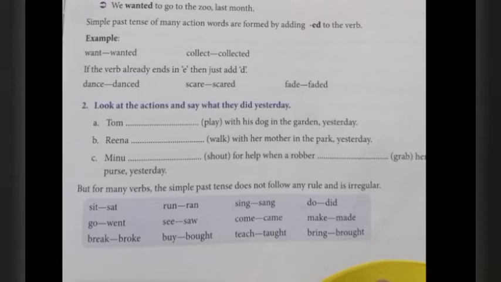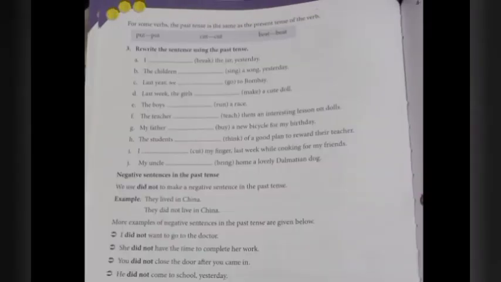There are so many words for irregular forms. If you want, just ask me. I'll give you a chart for that. You have to know the irregular forms of verb. Now turn to the next page. That is page number 114.